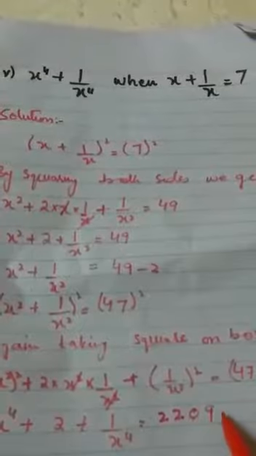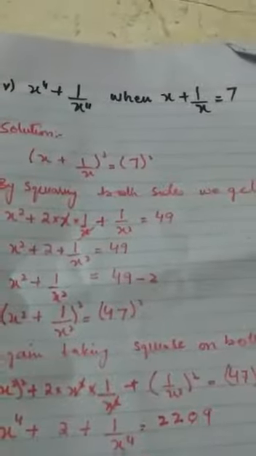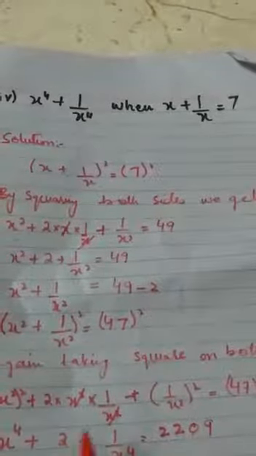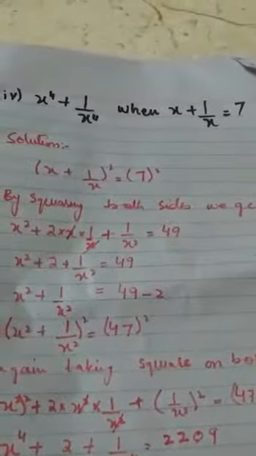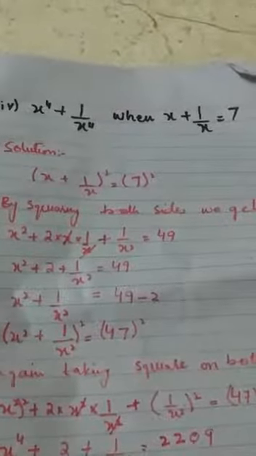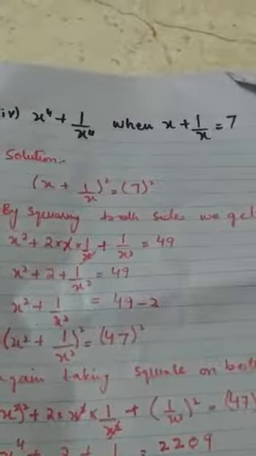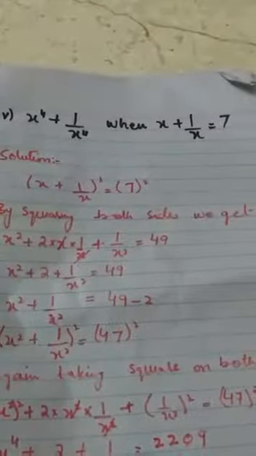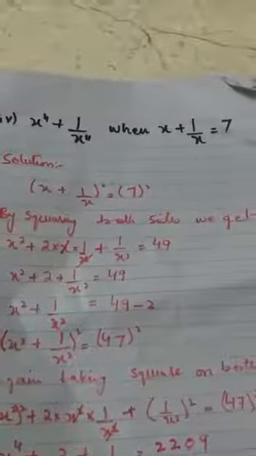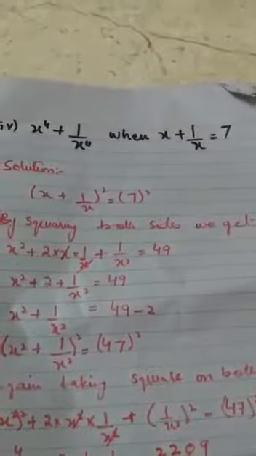And then when we shift plus 2 to the other side of the equal sign, as a result x power 4 plus 1 upon x power 4 is equal to 2209 minus 2.